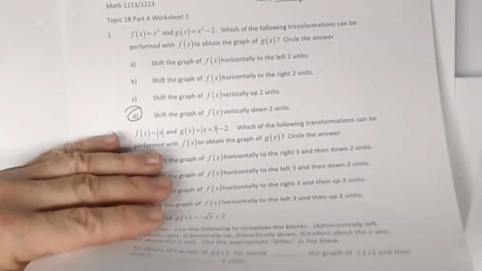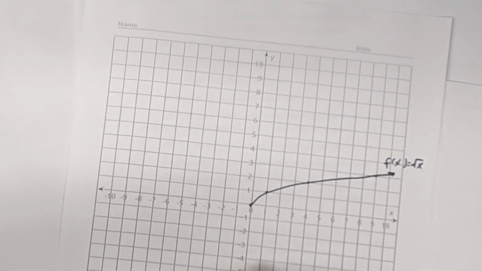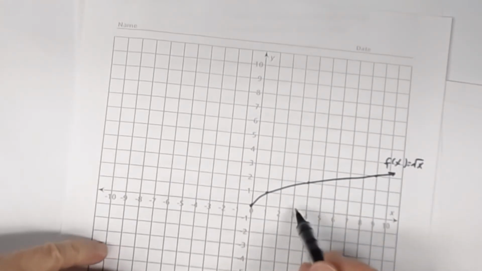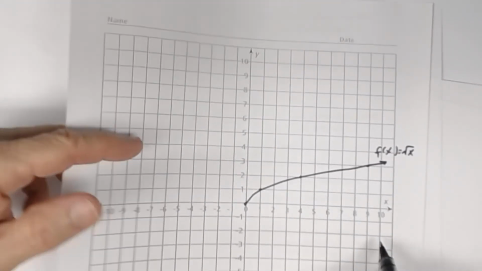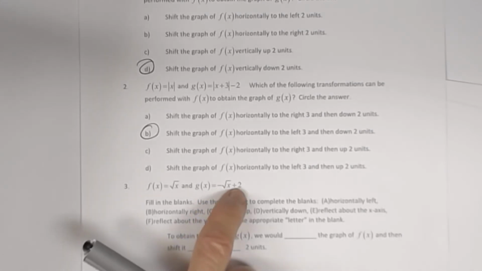All right, let's look at number 3. So number 3, this is what we have. We have a square root function, and the square root function looks like this. If you go back to your lessons, you remember how we graphed this. That's the basic function, the parent function. Now, what I want to do in this one is I have a negative in front of that square root, and then I have that plus 2 on the outside.